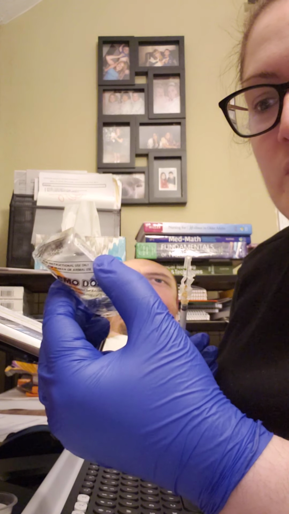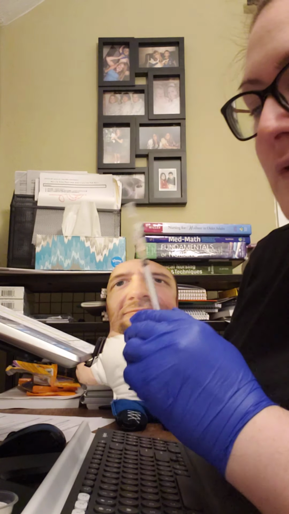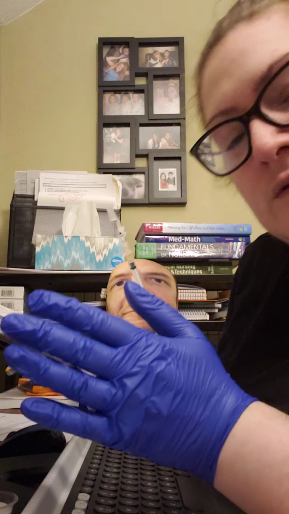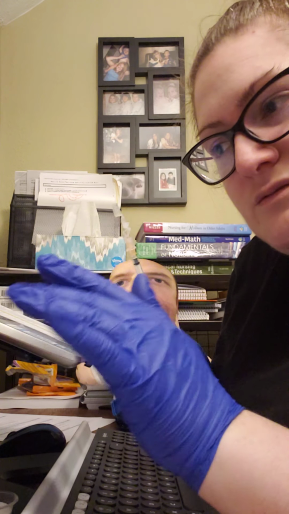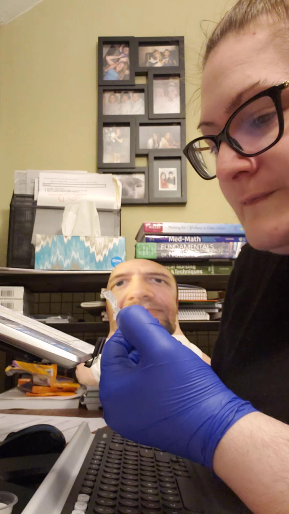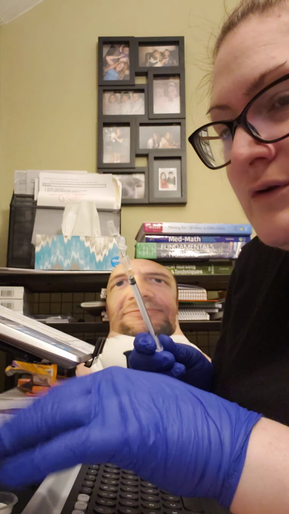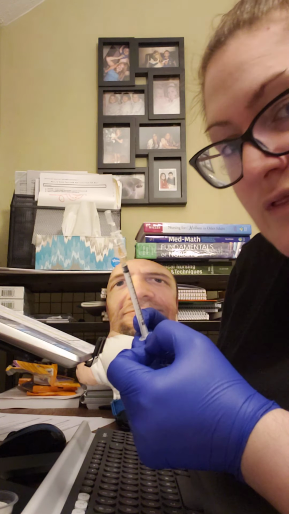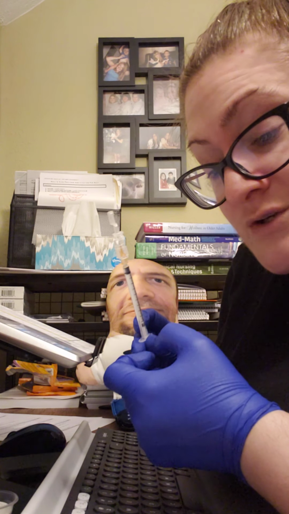If it is multi-dose, you would want to waste the rest of it. Have a nurse double check and sign off on the wasting. Some other things are, if you do draw up in the med room, you do want to label this syringe with the medication, the dose of the medication, and your patient.